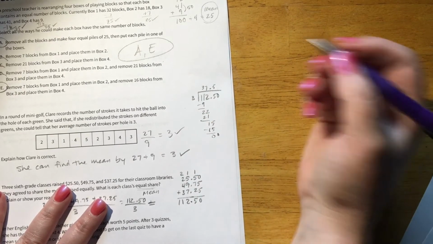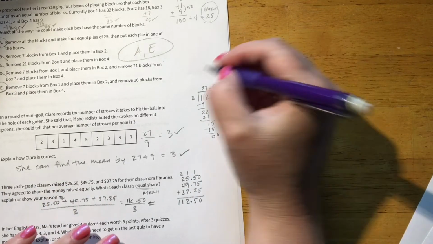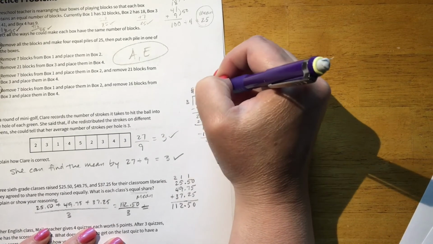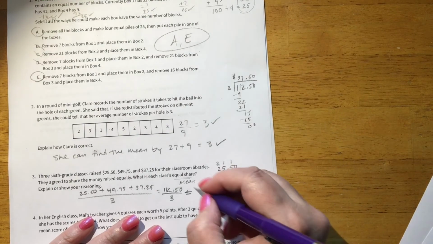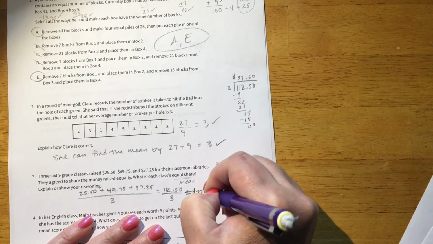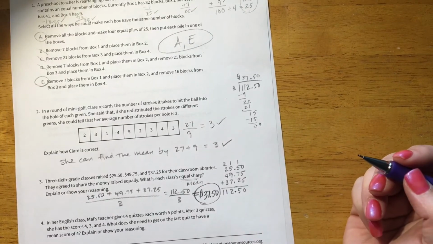All I have left is a 0, so I'm done. So the fair share is, do you see me up here? I hope you see me up here. The fair share is $37.50. And I've kind of made my room squishy here, but the answer is right here. $37.50 is my fair equal share.